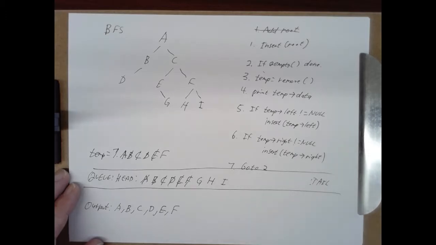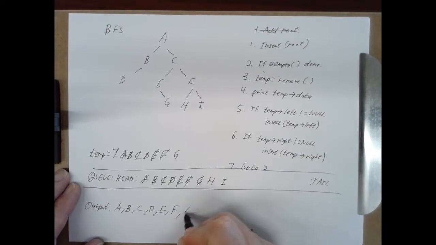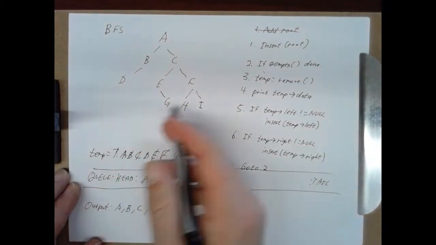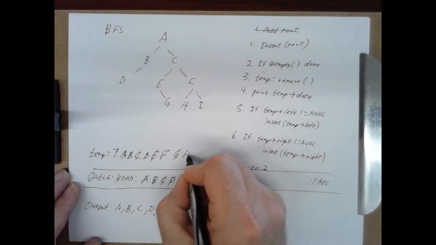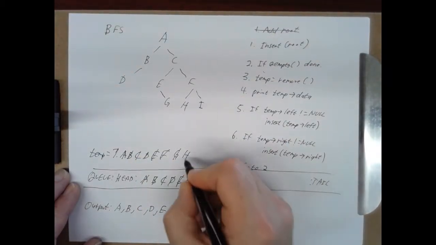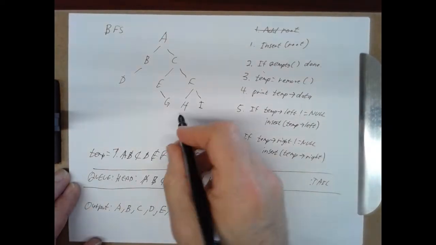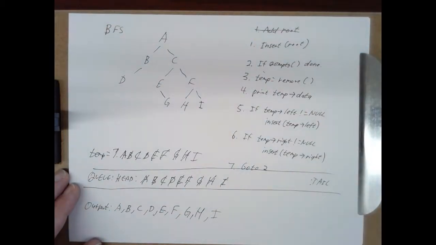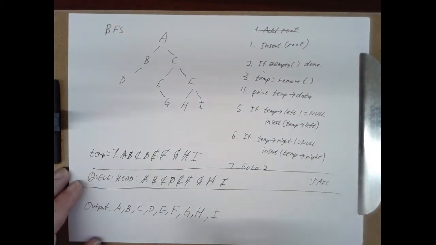So we can finish this up. Back to step 2, pull out the G, that's our value of temp. Print its data value. It has no left or right children, nothing gets added. Pull out the H, that's our value of temp. Print out its data value, no children. Pull out the I, that's our temp value. Print out its data value, no left or right children. We go back to step 2. The queue is empty, we're done with the traversal. And our output was the nodes in the expected order.